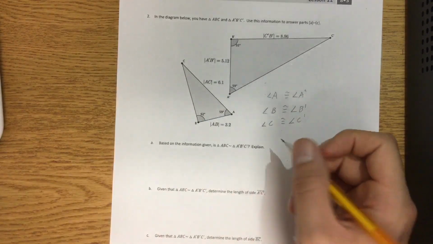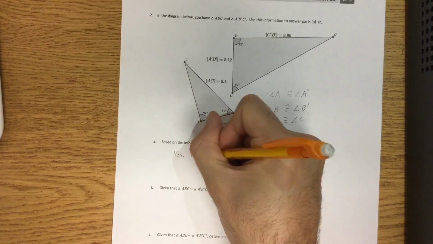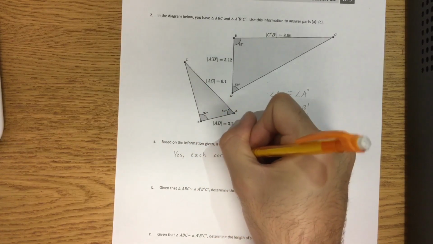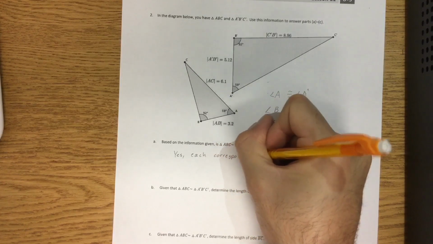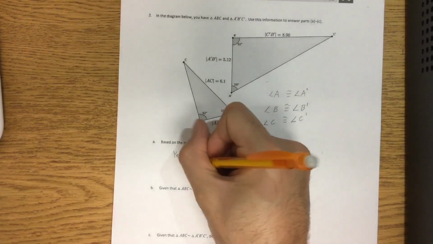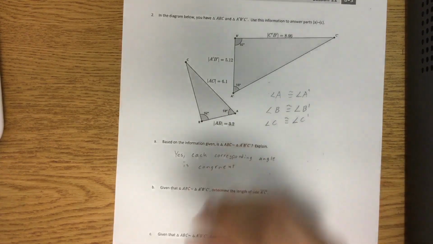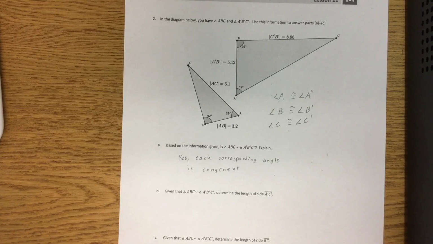So, based on the information given, are they similar? Yes. Each corresponding angle is congruent. So this one we can tell simply based off of our angles. So that's nice because that's what we were doing last time.